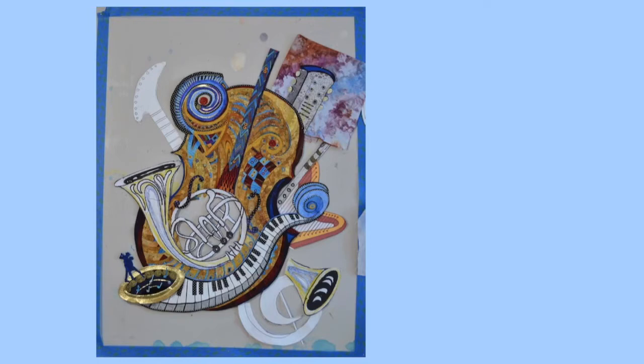So this quilt, it's about music, because sometimes I think music expresses our feelings even better than words can. But with this one, I just really wanted to push myself to be a little bit more abstract. So I didn't even start with a drawing. I just started with a cello shape.